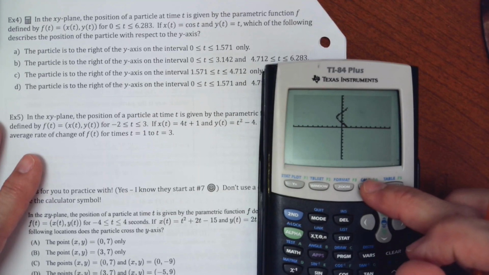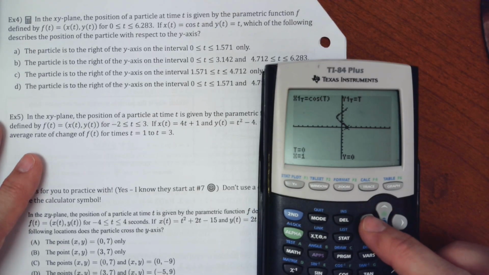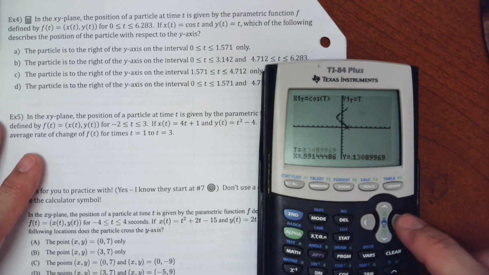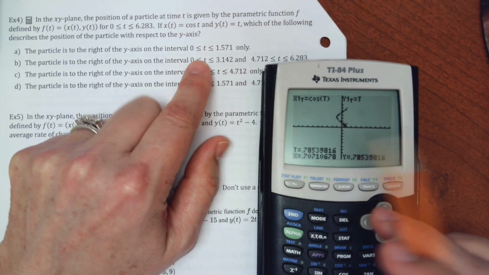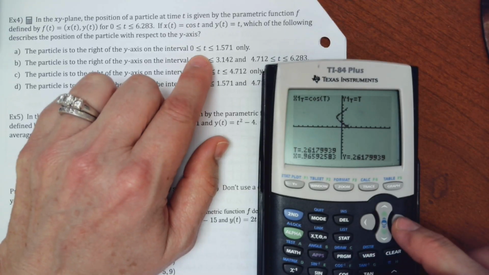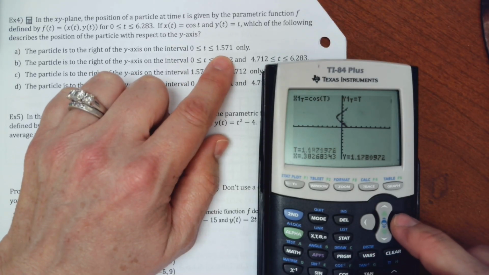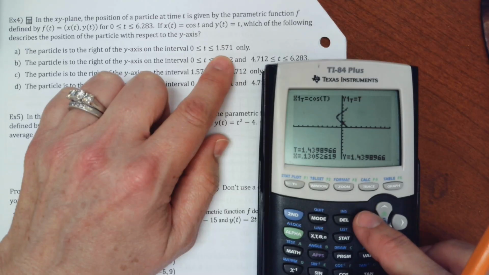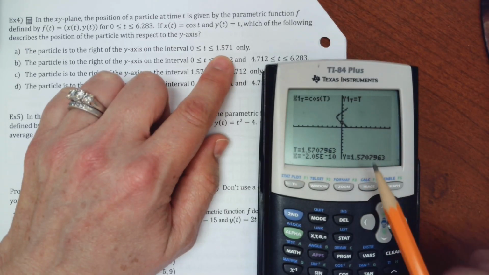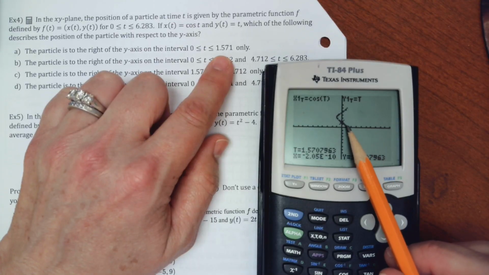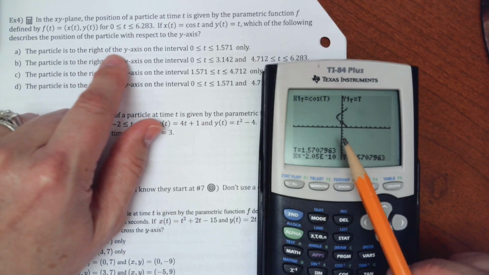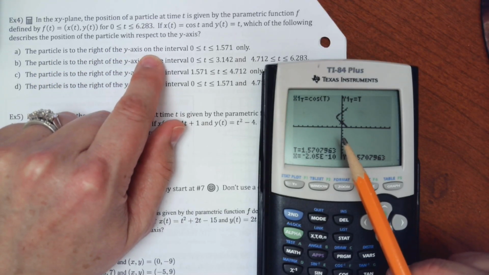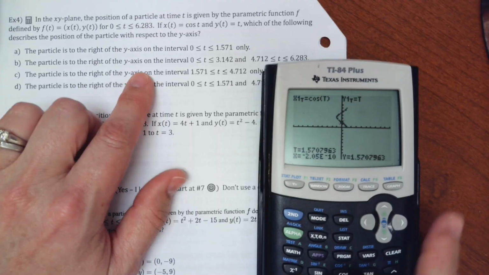Okay, so if you press trace, you can kind of follow the graph. So look, there's my t value down here. So when t is 0 to 1.5, so 1.5 is right there, so it looks like that y-intercept. My graph is in the 1st quadrant. All right, so let's see. The particle is to the right of the y-axis. Okay, well, that's true. So let's check out the others.